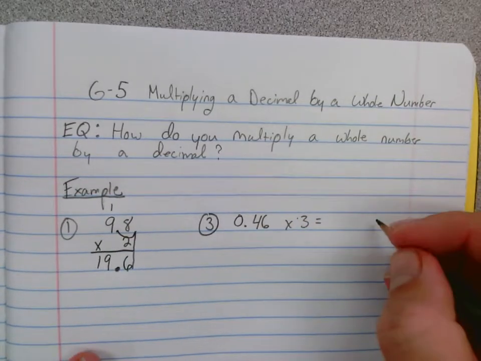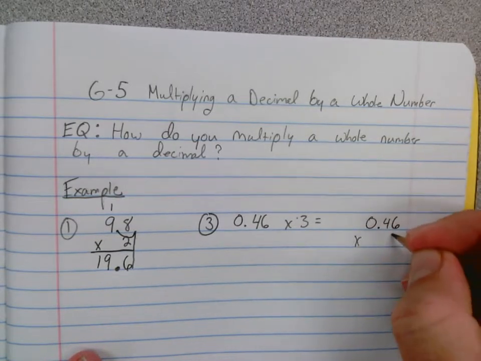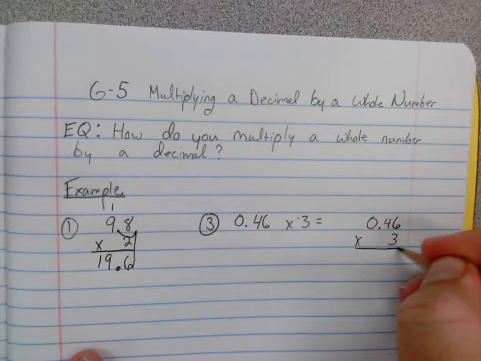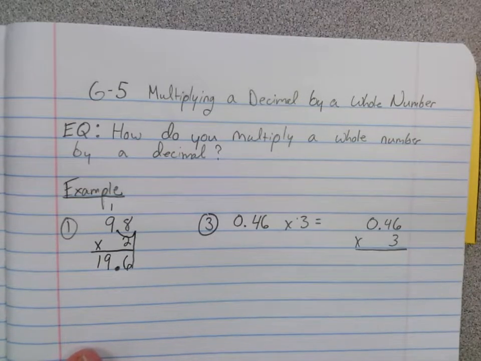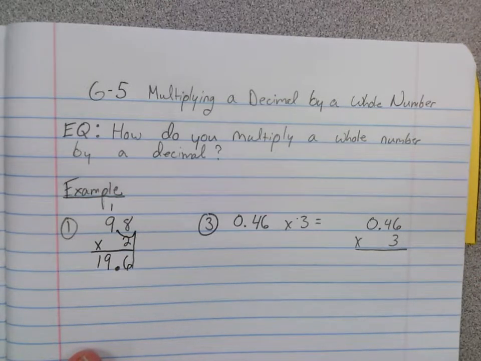I would have written it in the standard algorithm form. And now what I would like you guys to do is go ahead and pause the video and solve the problem by yourselves, and then come back and check your answer.